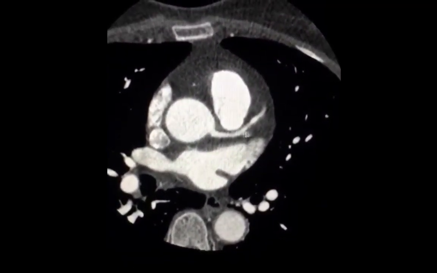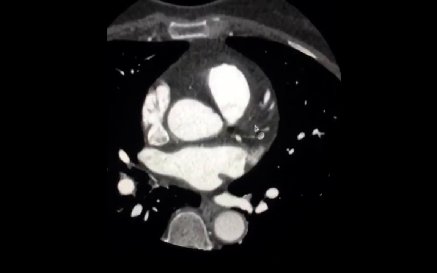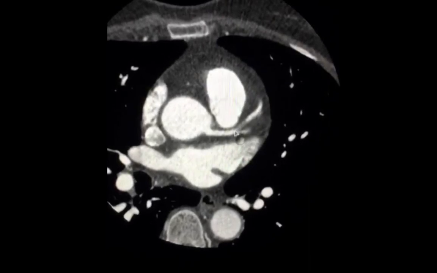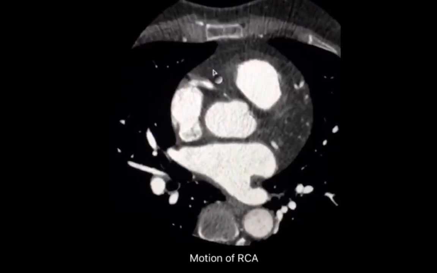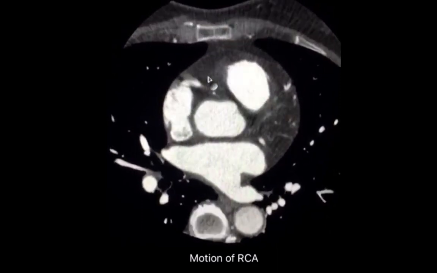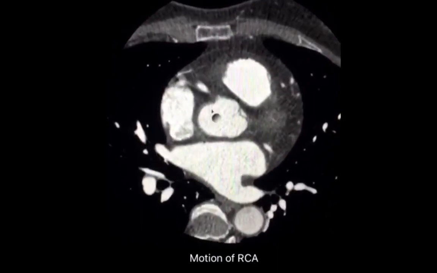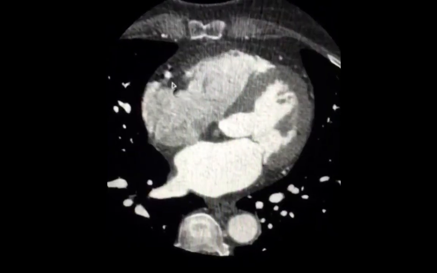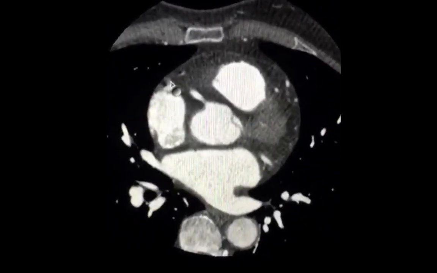And this study here shows very clearly visualized left-sided coronary arteries without associated motion or a hazy appearance. However, in this patient with a little bit of a higher heart rate, the 75% phase still shows a hazy right coronary artery that's affected by motion artifacts. This appearance could be easily explained by several factors.